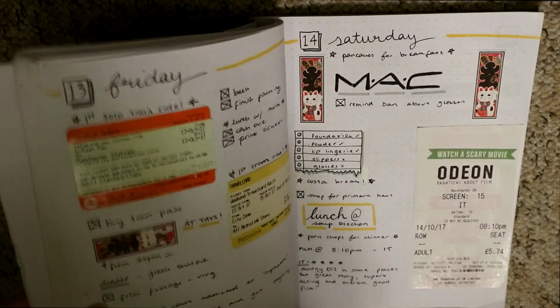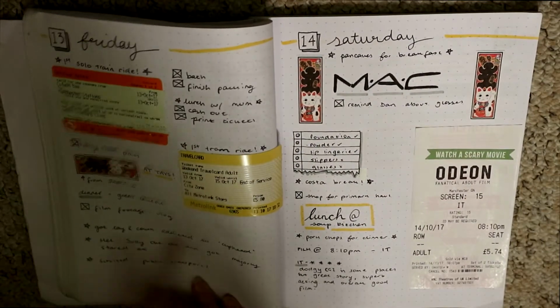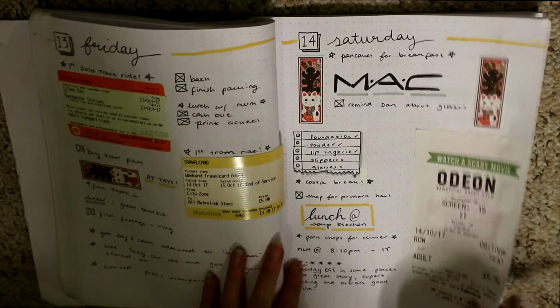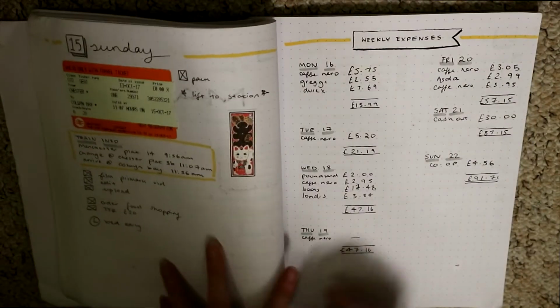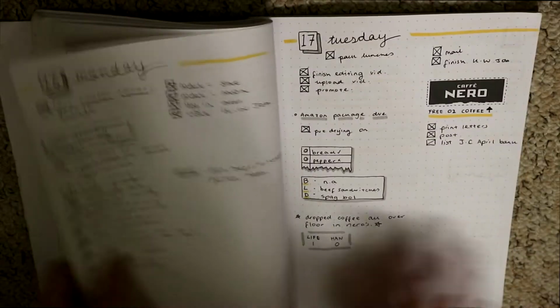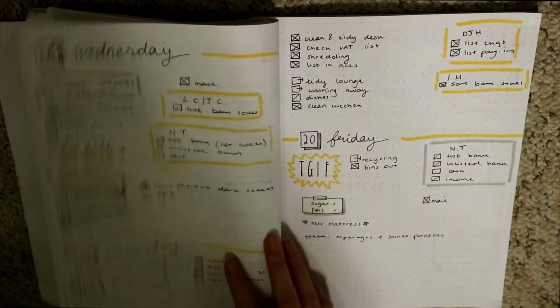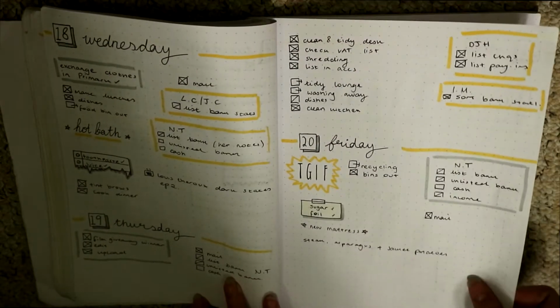And I also just wrote a few random sentences to summarise my weekend. I was just finishing up that. And yeah, as I said, my planning style hasn't really evolved that much in October.